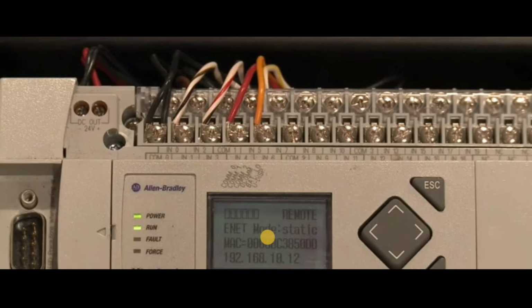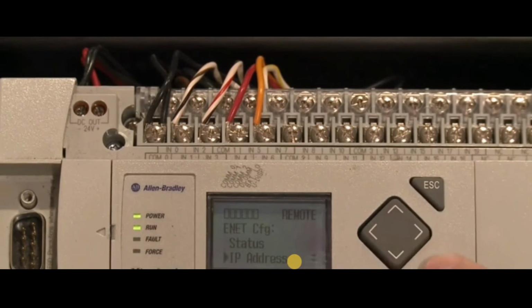192.168.10.12. If the IP address is not set, you can set it by using these keys. It's very simple. And the most important part, the last number, .12, should not be the same while setting the IP address in your computer. That should be changed. Meaning if the last digit here is 12, then that should be something different in your computer, like 13 or 14.